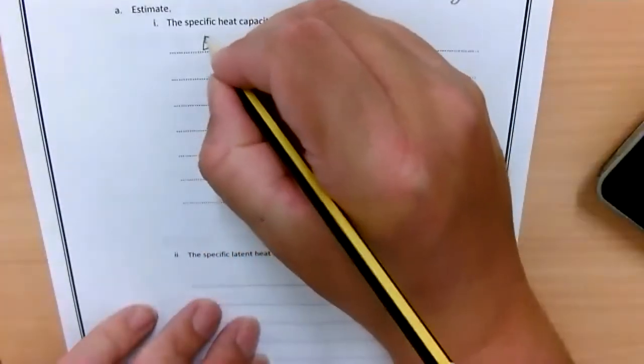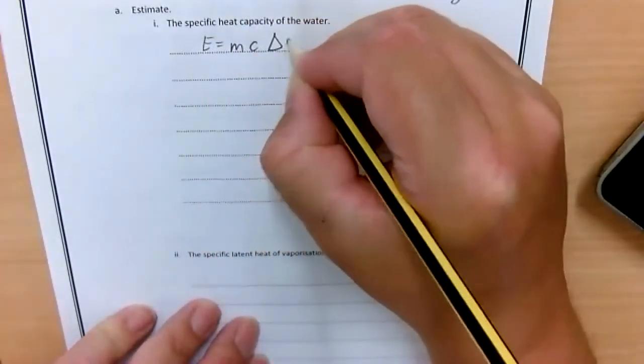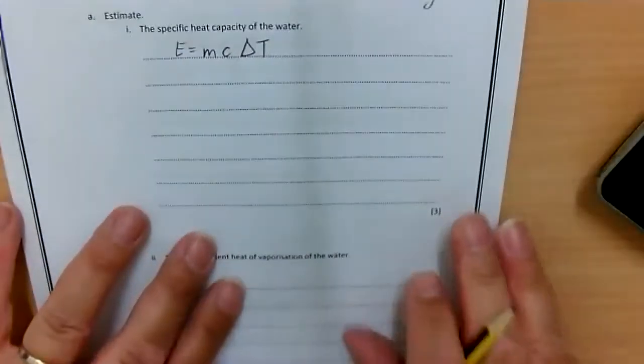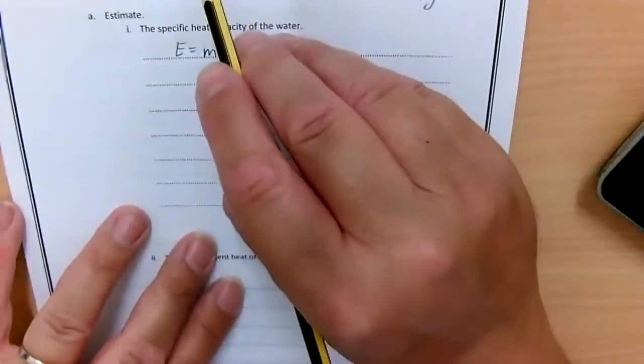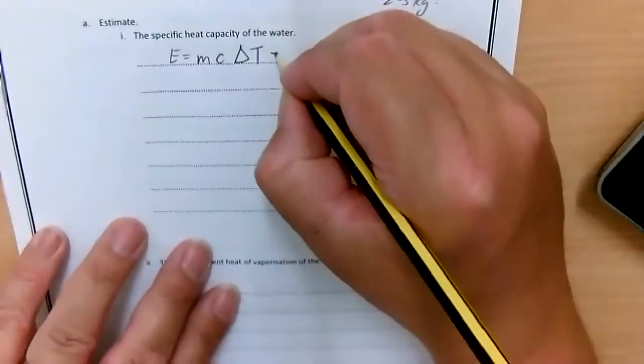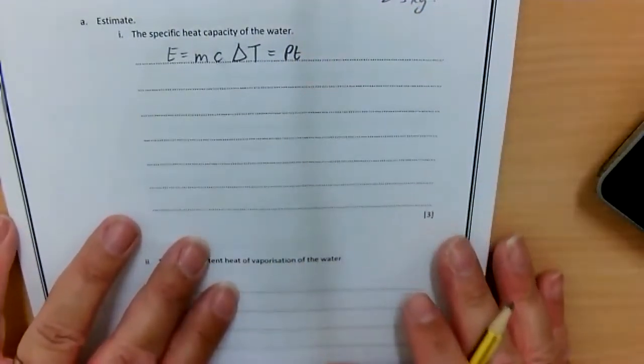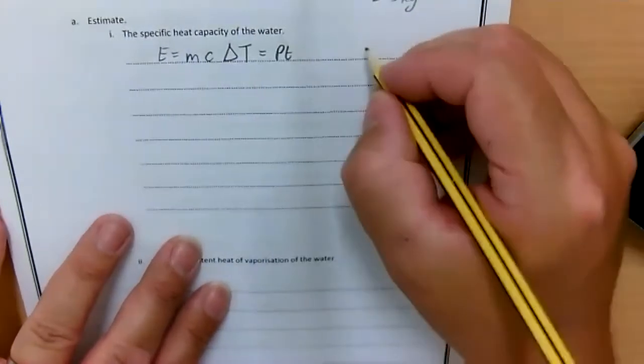So now the energy is the mass times specific heat capacity multiplied by the change in temperature. Now it's being supplied by a heater with a given power, 1,000 watts. So that's going to be power times time in seconds. So we need to do a couple of quick calculations.